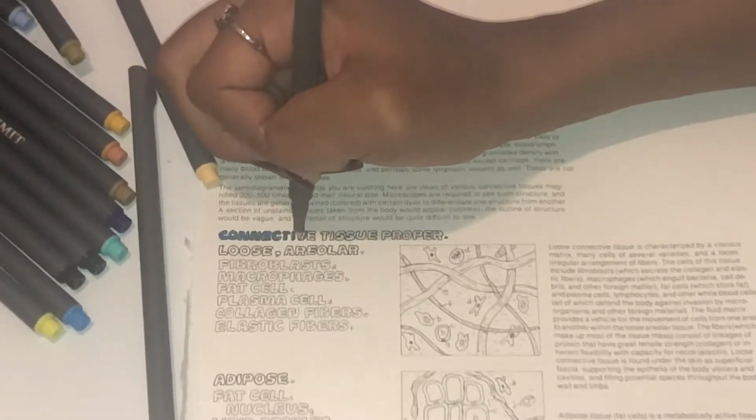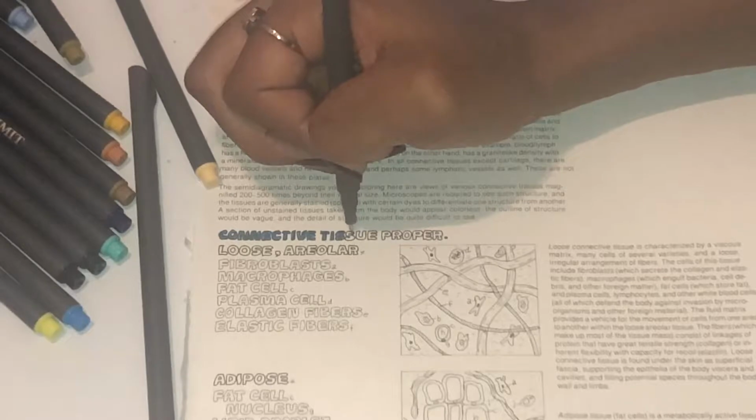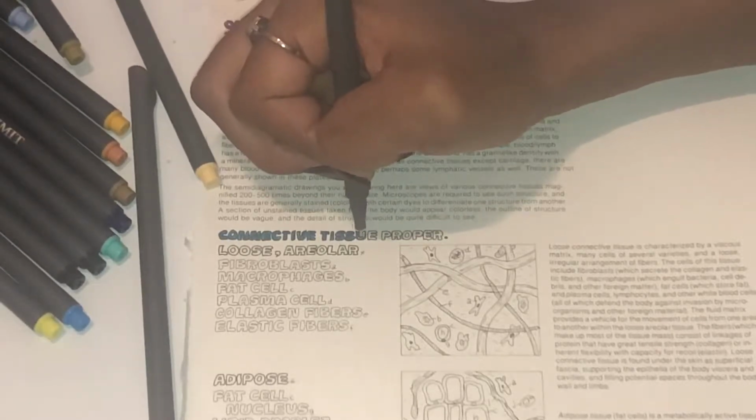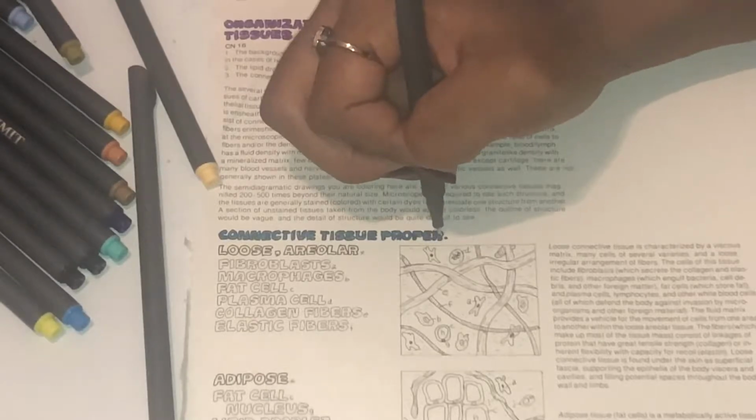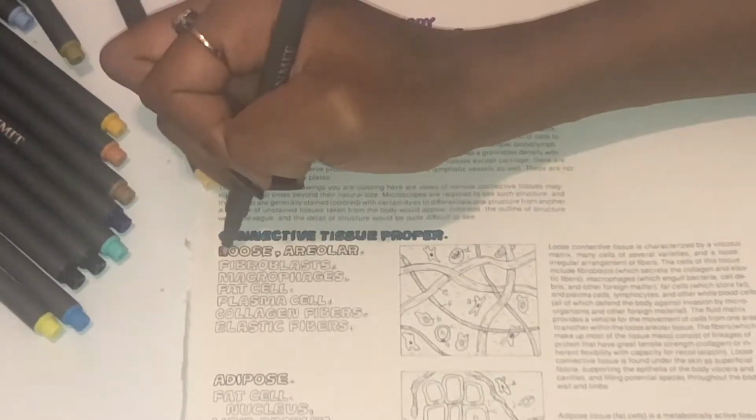The constitution of the carbohydrate protein matrix at the microscopic level appears to be without organized structure, amorphous. The ratio of cells to fibers and or the density of the matrix determine connective tissue types. For example, blood lymph has a fluid density with many cells and no fibers.